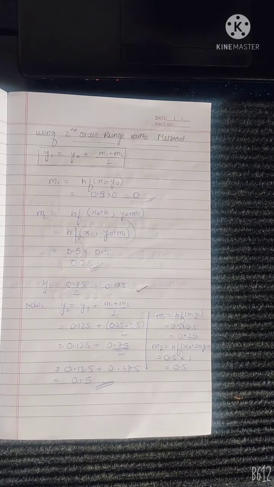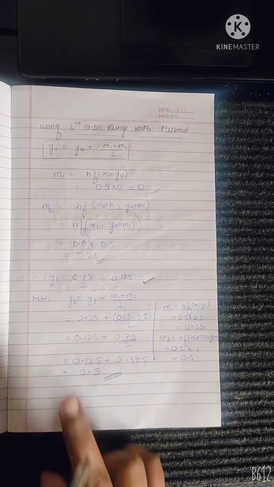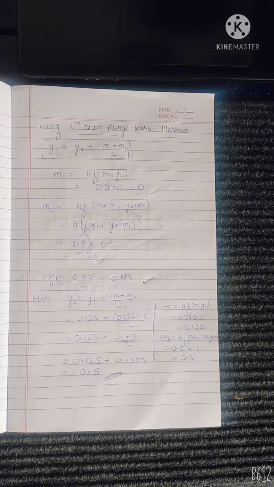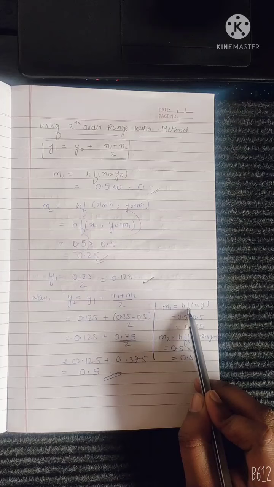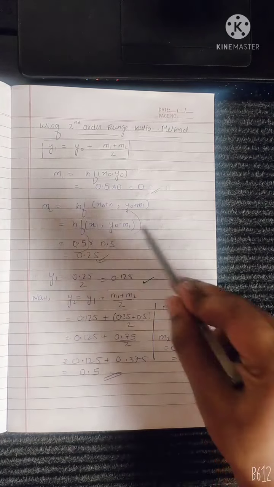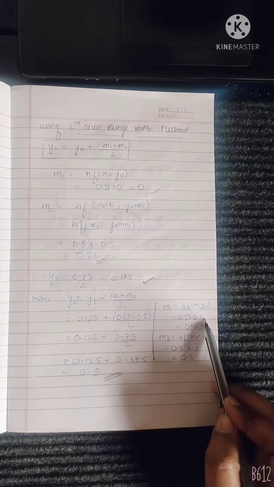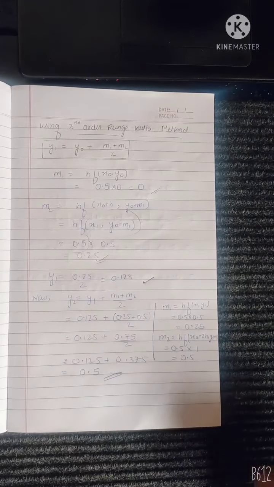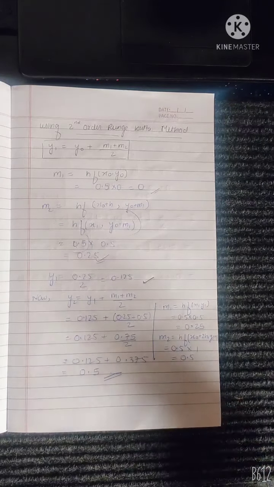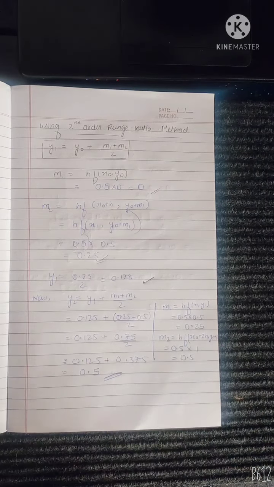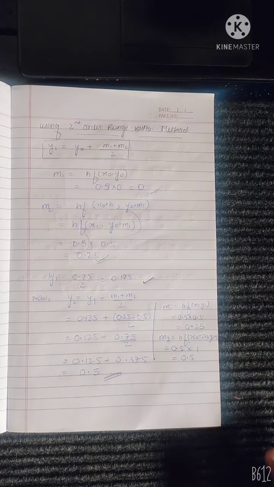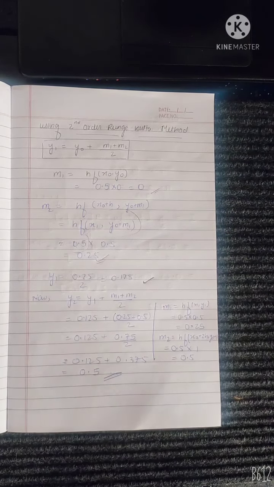Now we go for y2. What is y2? Y2 is equal to y1 plus m1 plus m2 by 2, but m1 and m2 are different for this y2. Now what is m1? M1 is h f x1 y1. We solved it just here, that is 0.5 into 0.5, that is 0.25, correct? And what is m2? M2 is h f x0 plus 2h, or basically x1 plus h comma y0 plus m1, y1 plus m1.